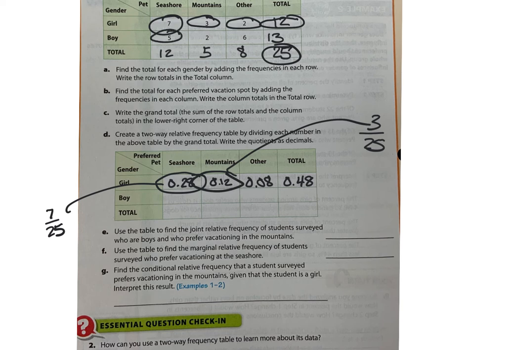Do the same thing with the boys. 5 divided by 25 is 2 tenths. 2 divided by 25 is 8 hundredths. 6 divided by 25 is 24 hundredths. And 13 divided by 25 is 52 hundredths.